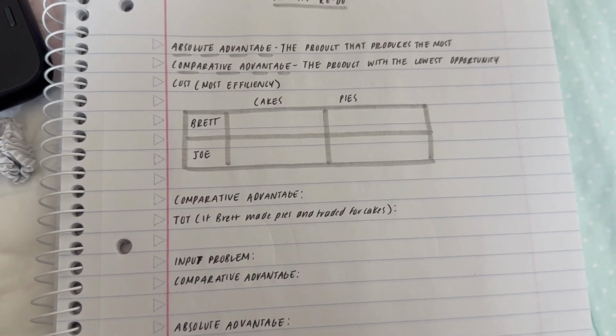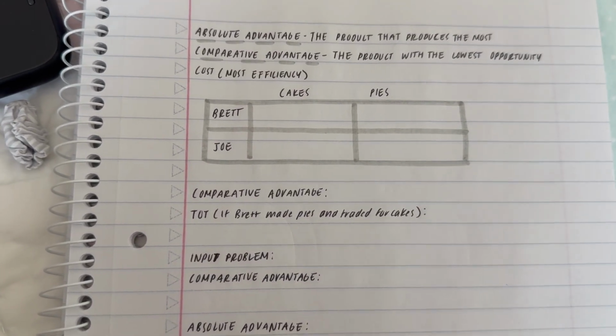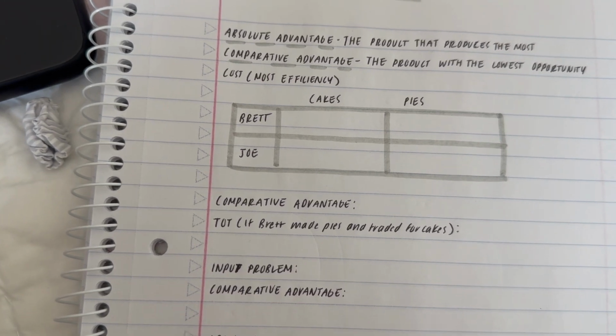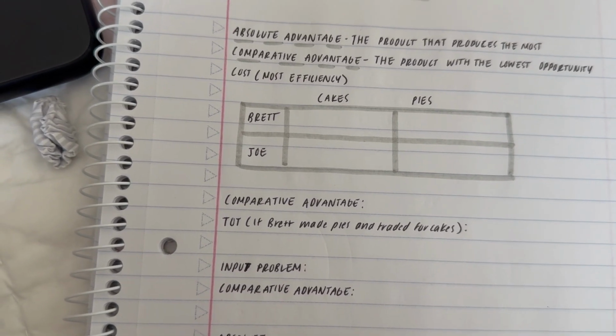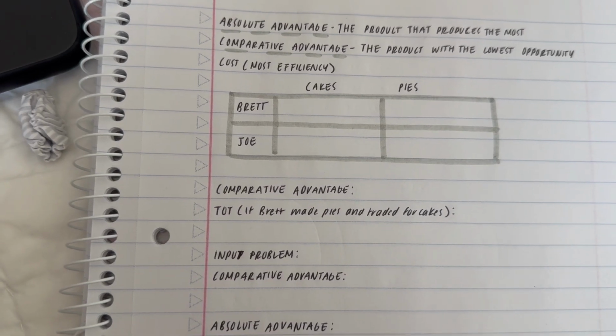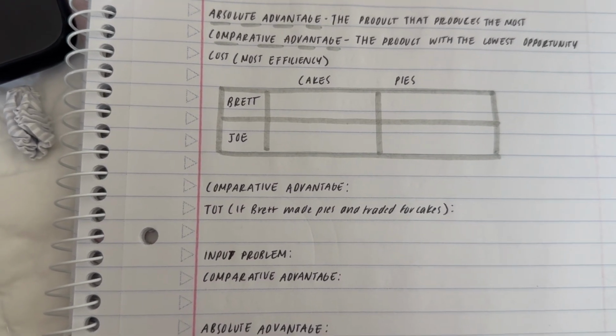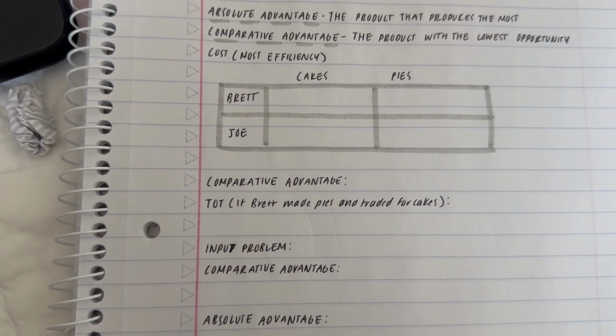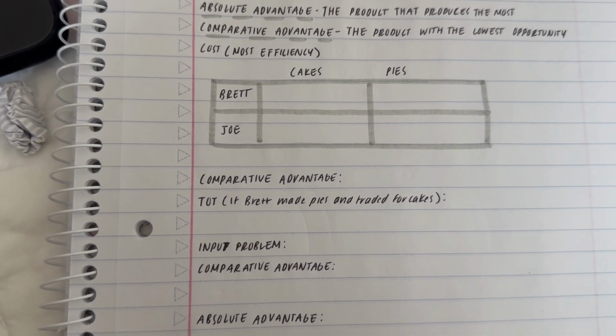Next, to solve the next problem, it says, if they bake only cakes, then in a single day, Brett can bake 10 cakes while Joe can bake 5 cakes. If they only make pies, then in a single day, Brett can bake 15 pies while Joe can bake 4 pies. Who has the comparative advantage for each product? What would be the acceptable terms of trade if Brett made pies and traded for cakes?